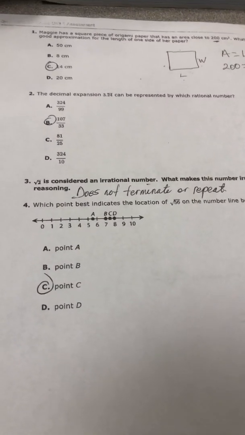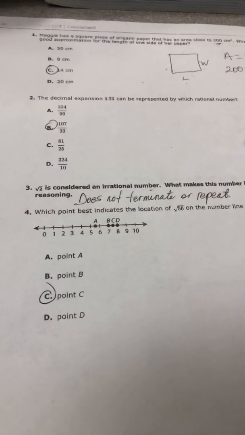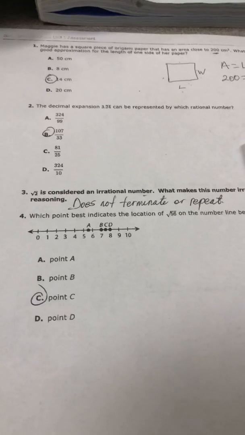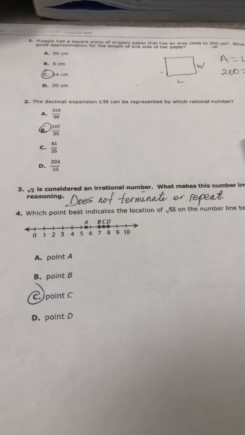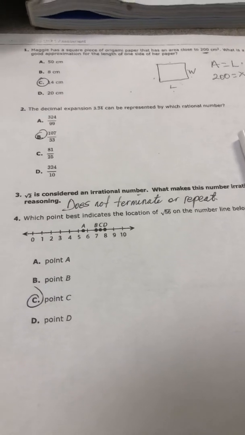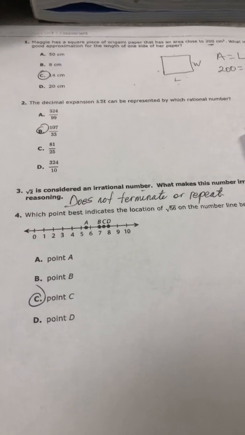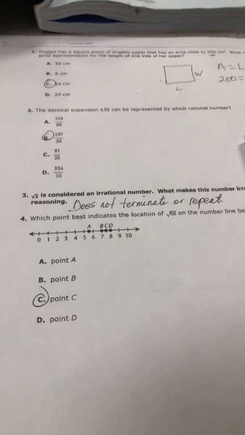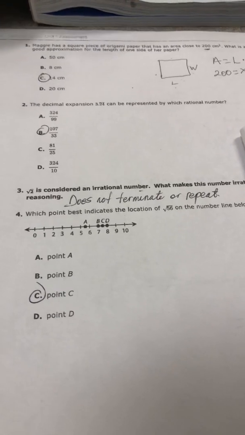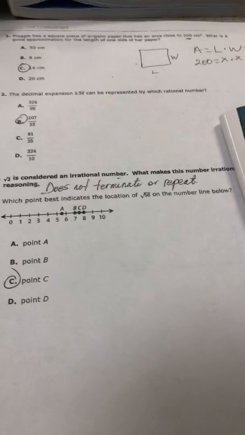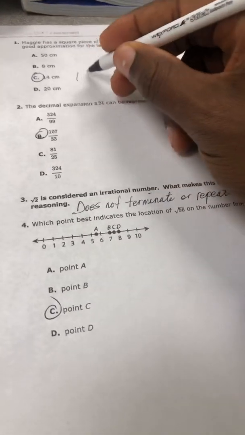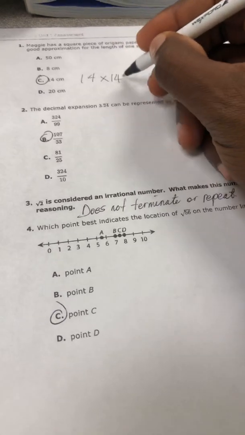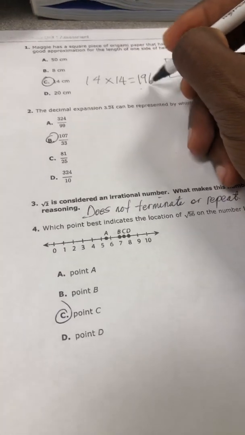Is 50 times 50 100? No. Is 8 times 8 close to 200? No, because 8 times 8 is 64, so that's not the closest. 14 times 14 is 196. That's pretty close. 20 times 20 is 400. So that's how we get C, because 14 times 14 is 196, and that's the closest.